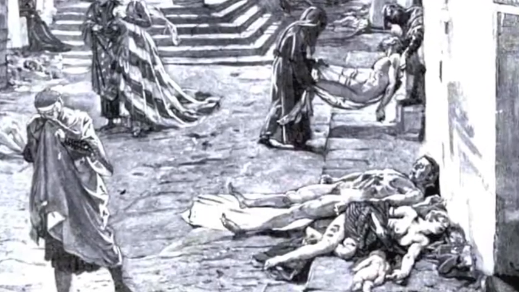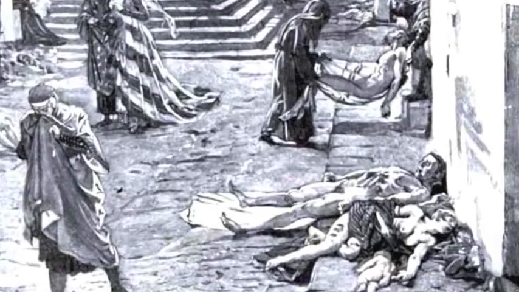About 50% of the people who went untreated for the plague died within 24 hours of being infected when the plague hit Europe from 1347 to 1352. This is an old sketch of bodies laid out on the street who died from the bubonic plague.